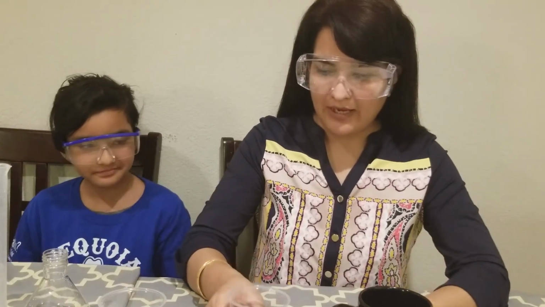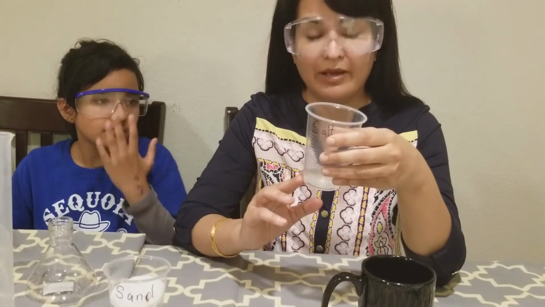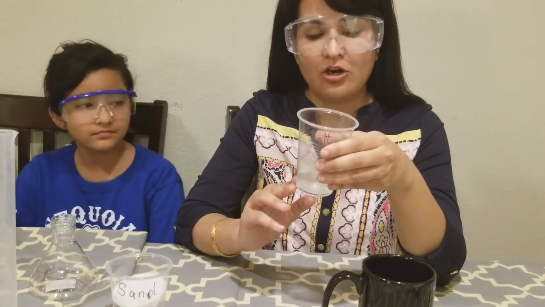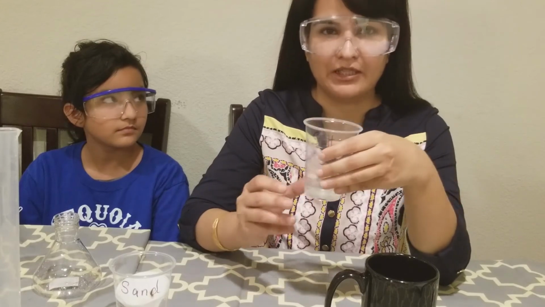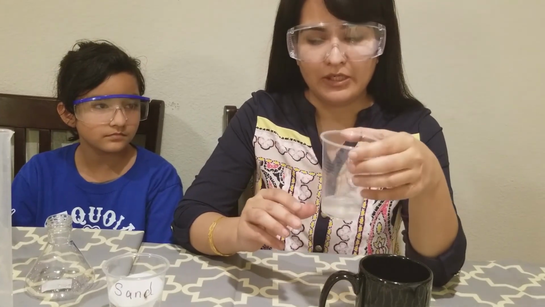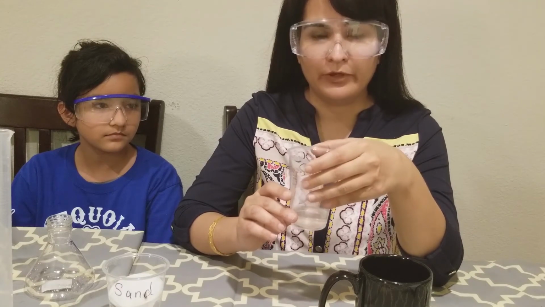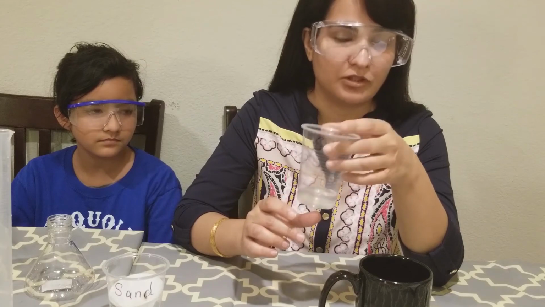Okay, so now we have our salt solution here, and we need to evaporate this salt solution. Normally when we do evaporation in our chemistry lab, we use a Bunsen burner to evaporate, but doing a lab at home, we don't have a Bunsen burner. Then let's see how to evaporate this solution.